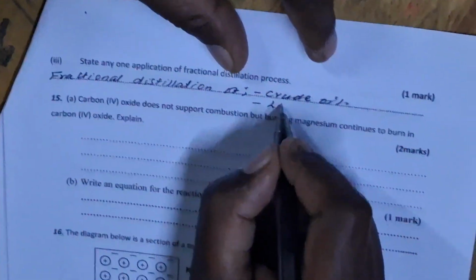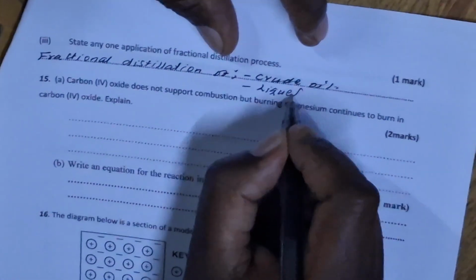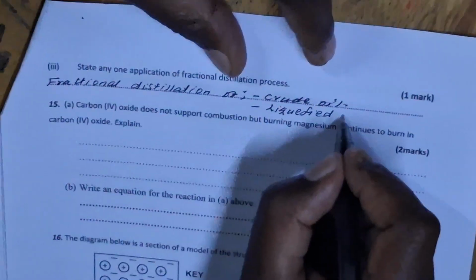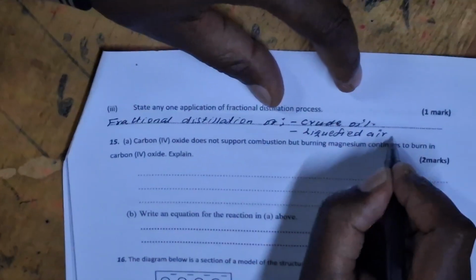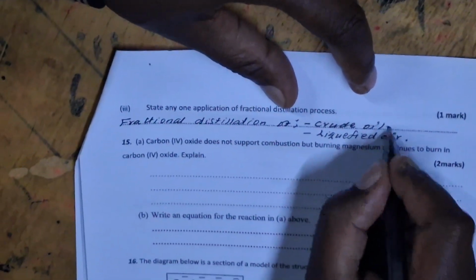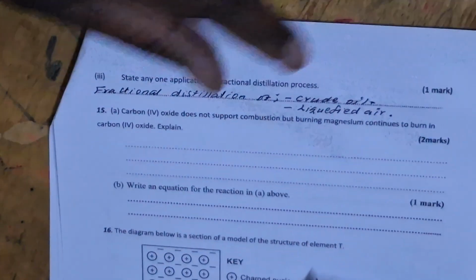Another one is fractional distillation of liquefied air, like for the case of obtaining oxygen, argon, and nitrogen.